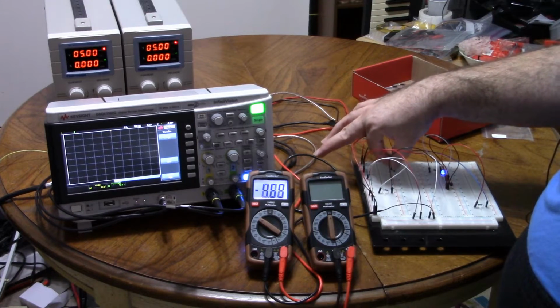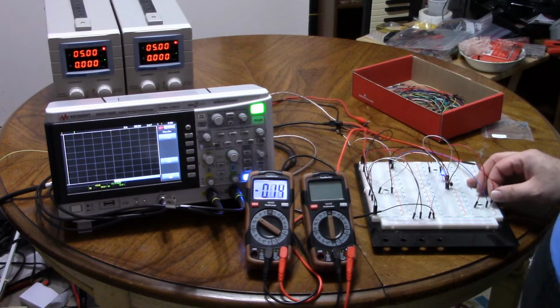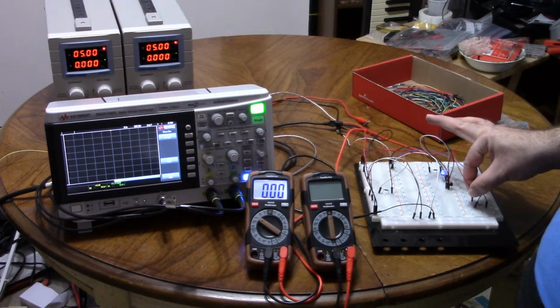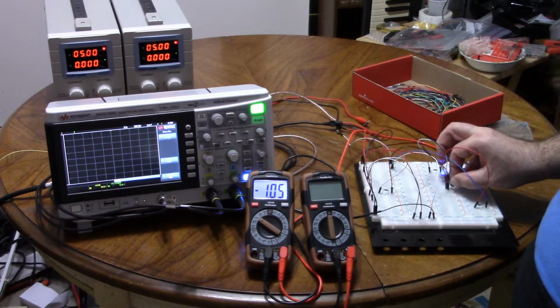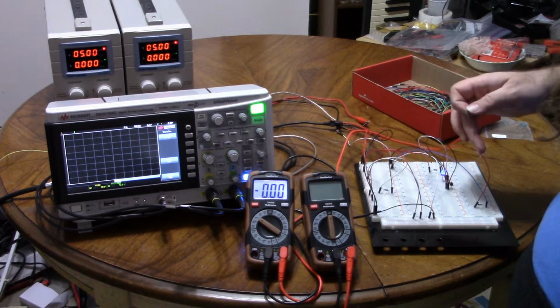And the negative is reading negative 5 volts. And if I were to measure at the bottom of the emitter resistor, I get minus 5 volts. At the top of the emitter resistor, I get minus 1 volt. So the emitter is at minus 1 volt. The collector is at minus 1 volt. This transistor is in saturation.